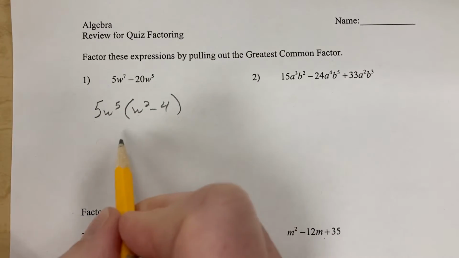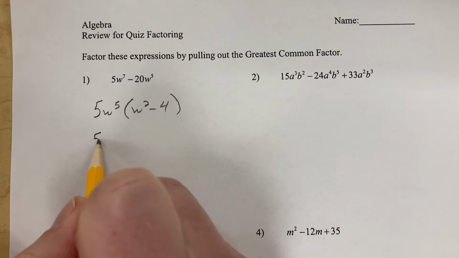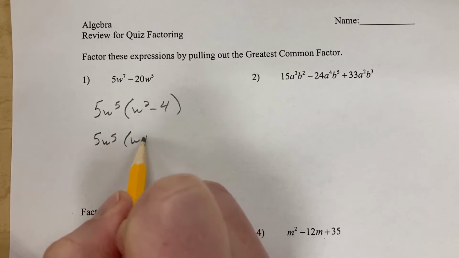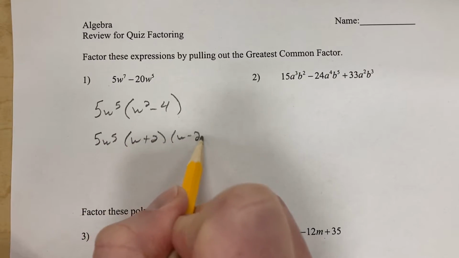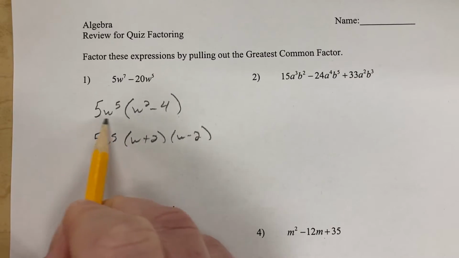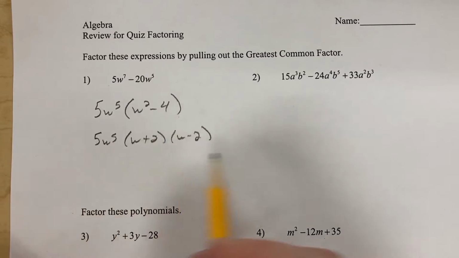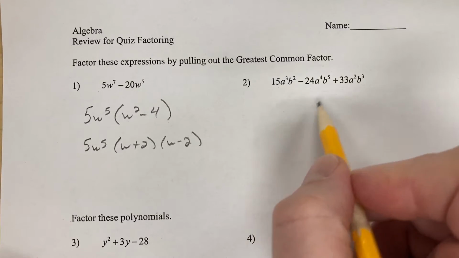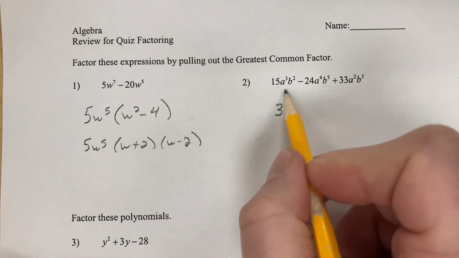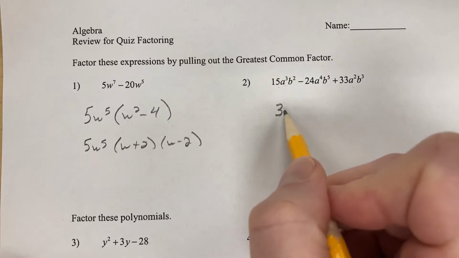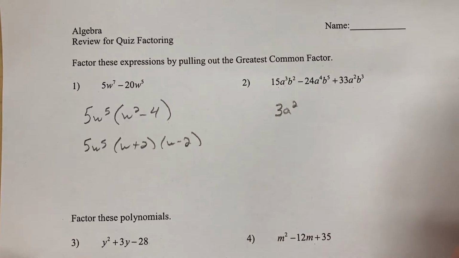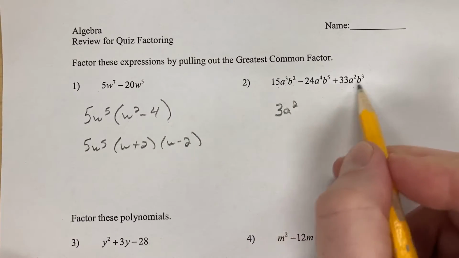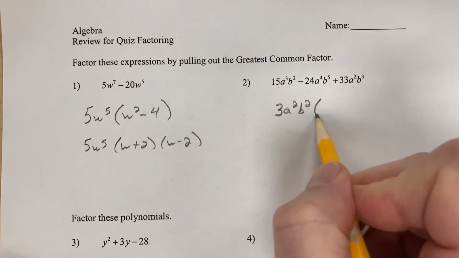Now, if we wanted to go a little further, w squared minus 4 could be factored into w plus 2, w minus 2. So this is good, this is even better. Here, I gotta find a number that divides evenly into 15, 24, and 33, and that would be 3. There's 3 A's, 4 A's, 2 A's, so I can take at least 2 A's out. 2 B's, 5 B's, 3 B's, I can take at least 2 B's out.